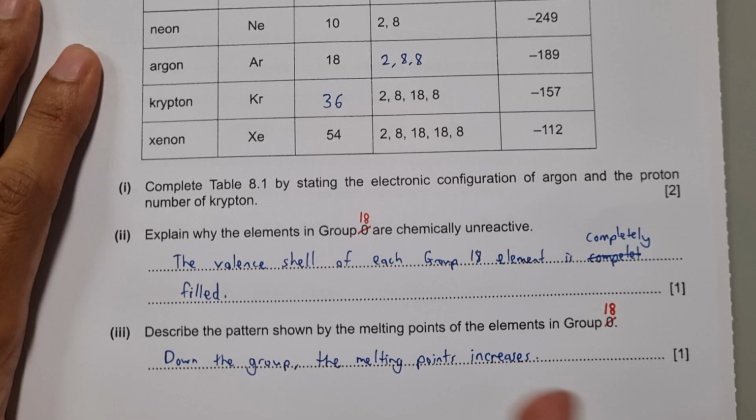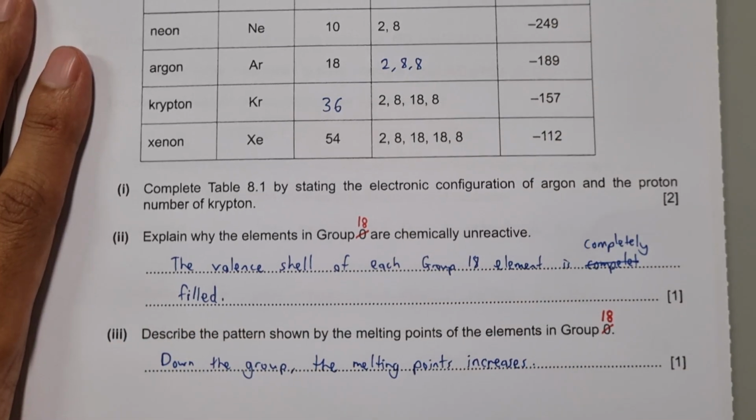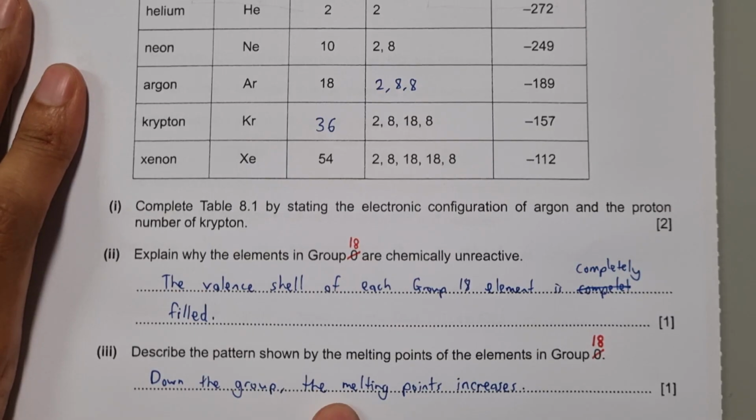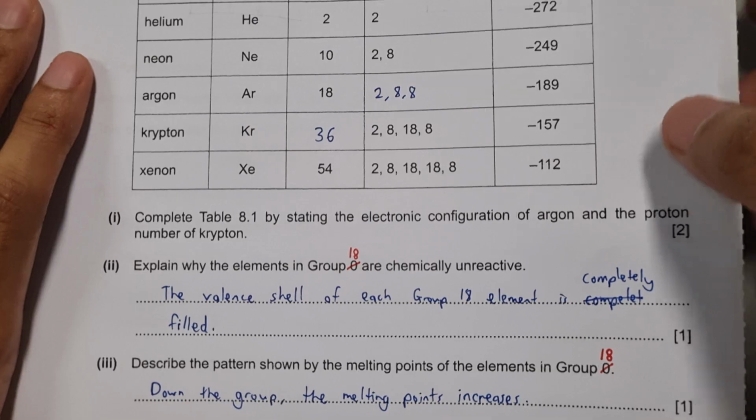Okay, please take note, you must say the direction. Usually we start off with down the group, because that's easier to read. Alright.